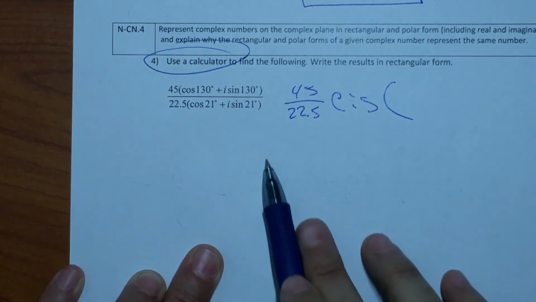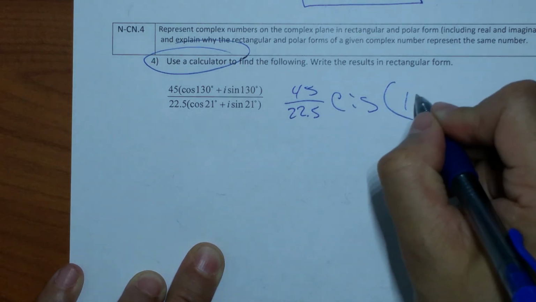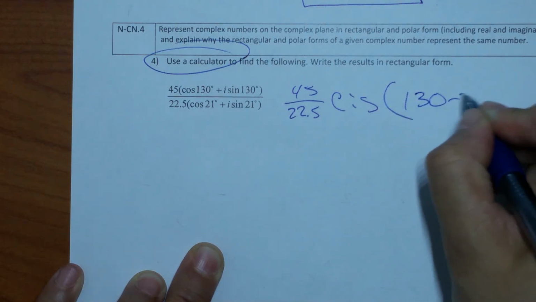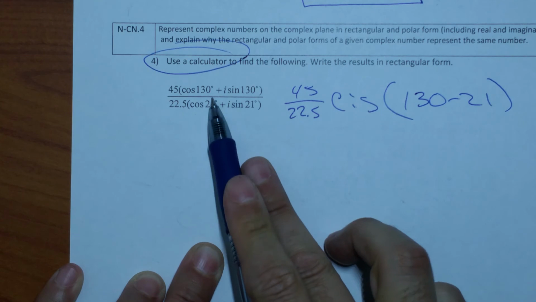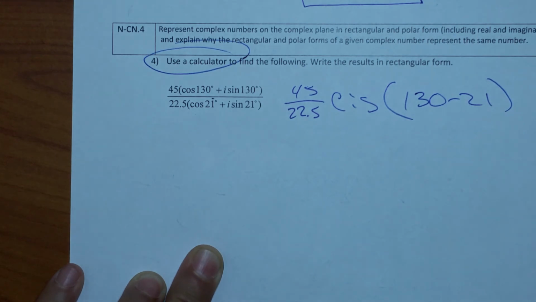Now, when I have a division, what do I do with my two angles? I heard it. Subtract. So it's which one? 130 minus 21, right? So it's the top minus the bottom, always. Okay, this is my setup. That's what I'm looking for.